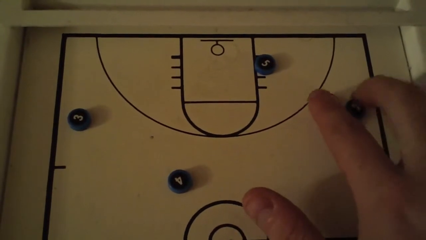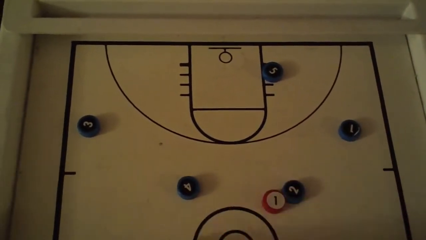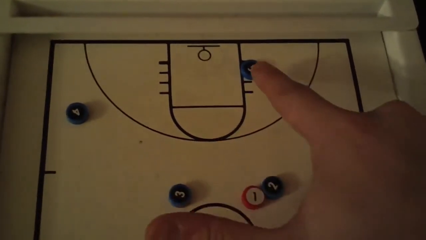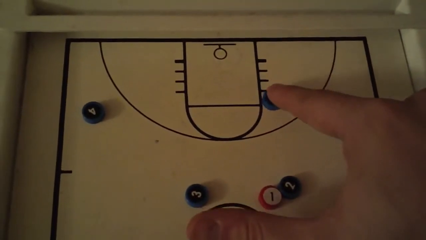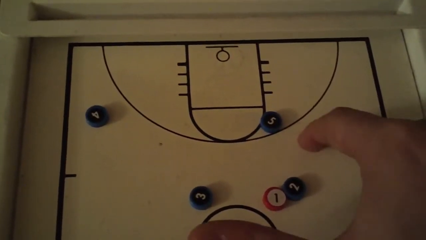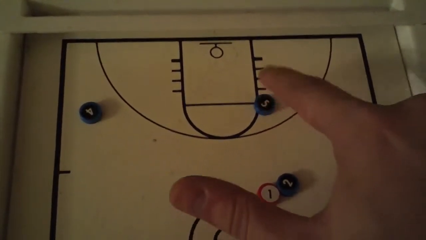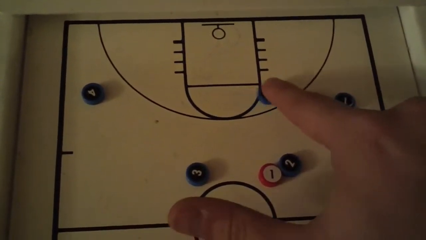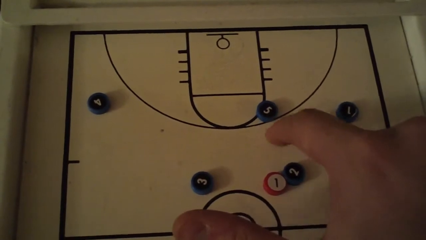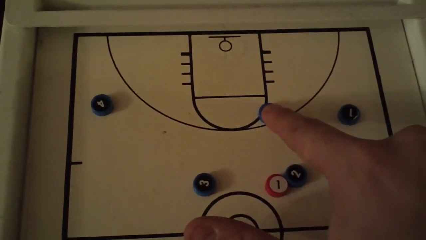1 and 2 are going to execute the dribble handoff. 2 comes up. We're going to have the exchange over here between 4 and 3. We've got good spacing, and of course as 2 dribbles from the wing to the guard position, 5 comes up to this elbow high post area. It bears mentioning 5 does not have to stand right here at this elbow. He can be anywhere in this high post area and still be effective. His job is to seek out 2's man when 2's looking to come and set the screen.